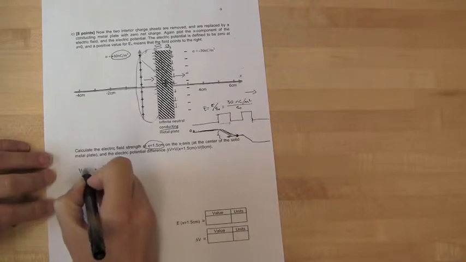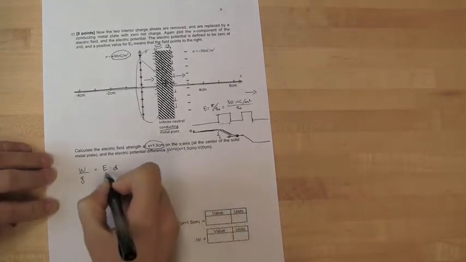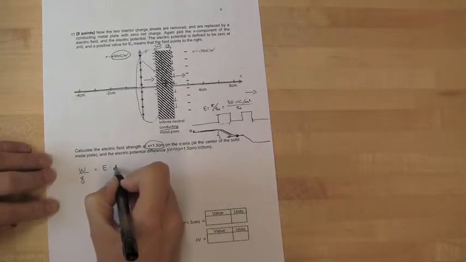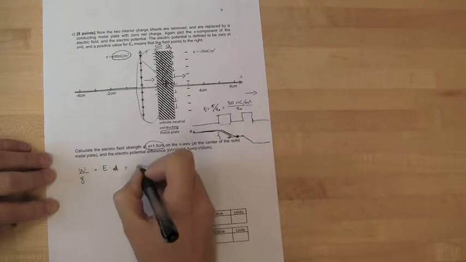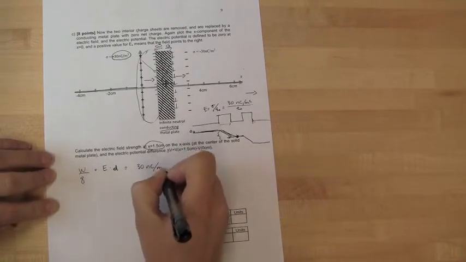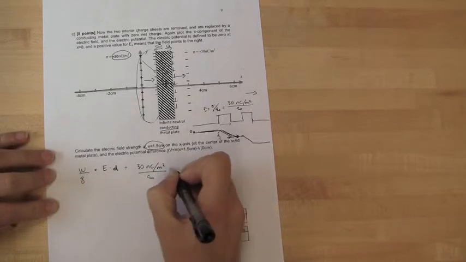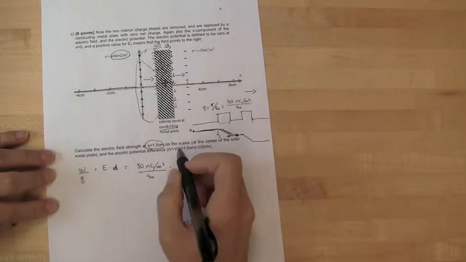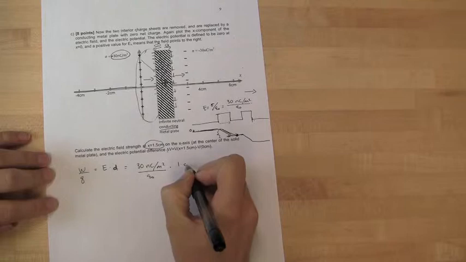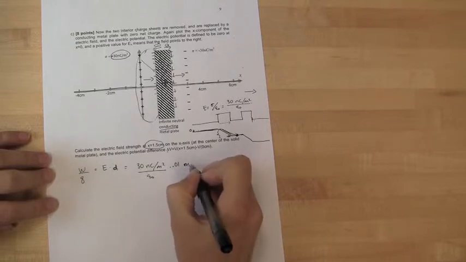So the work per charge is electric field times distance, which is 30 nanocoulombs per meter squared over epsilon naught, times the distance we would move this charge, which is 1 centimeter, 0.01 meters.